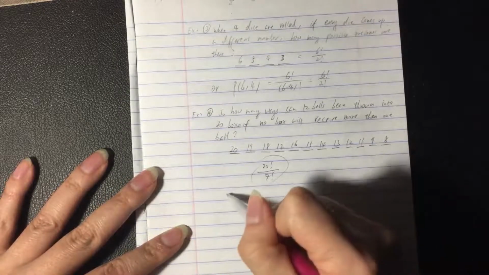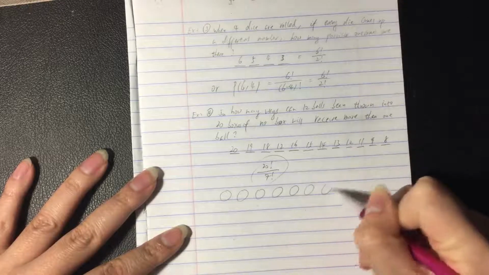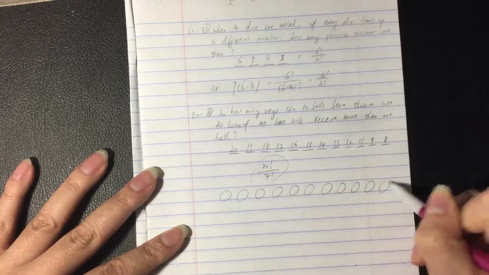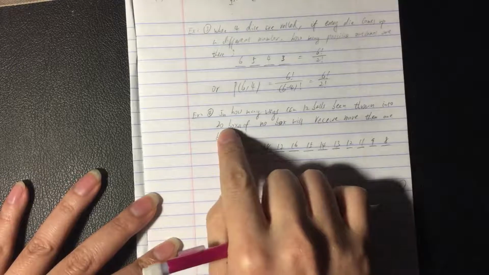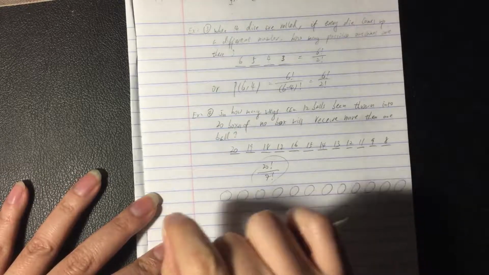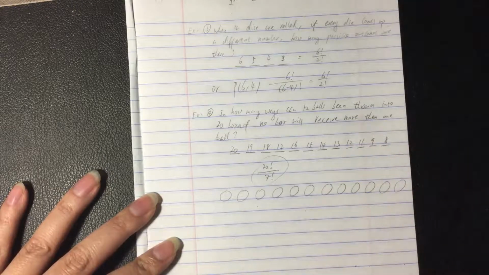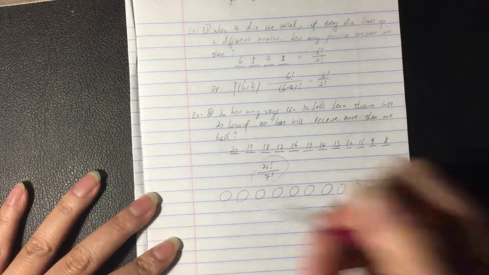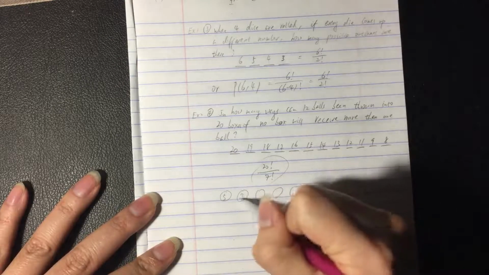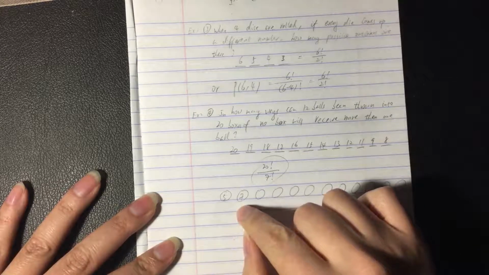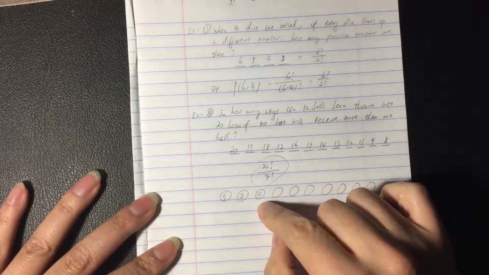Let's consider there are 12 balls, and we have 20 boxes. Let's number the boxes as box 1, box 2, box 3, up to box 20. If I write 5 here, it means I throw the first ball into box 5. If I write 7 here, it means I throw the second ball into box 7. If I write 13 here, it means I throw the third ball into box 13.